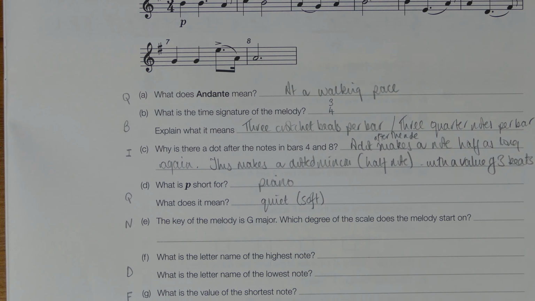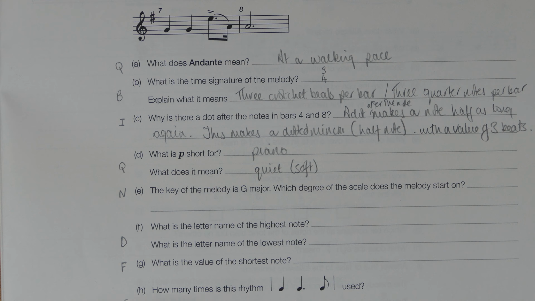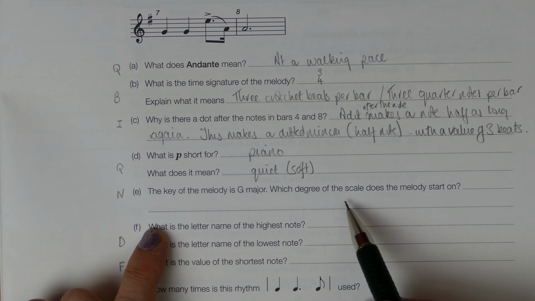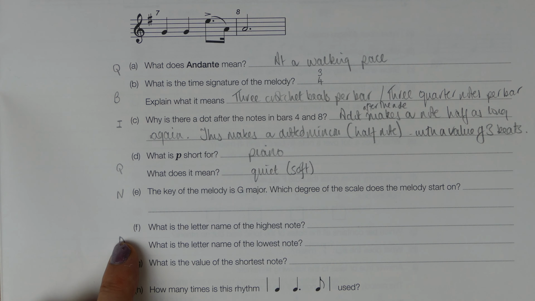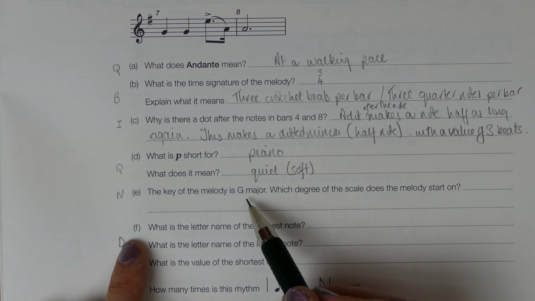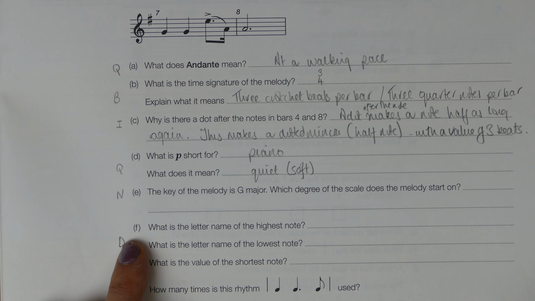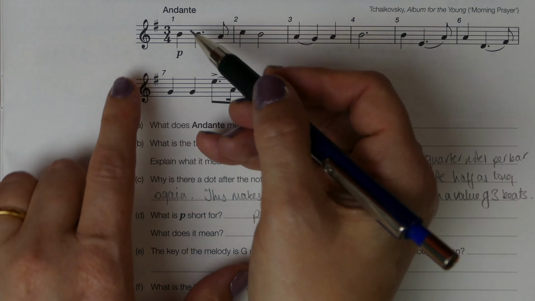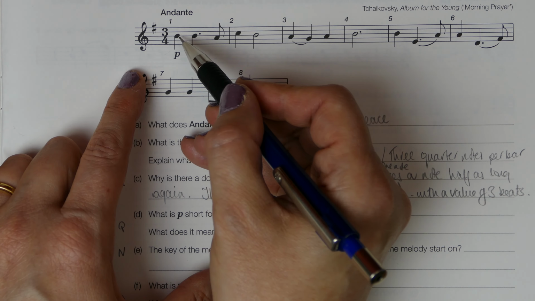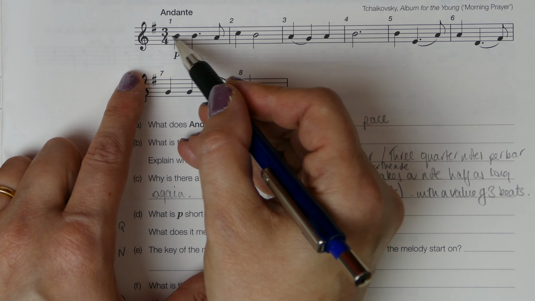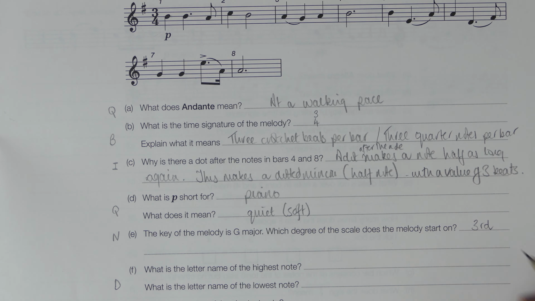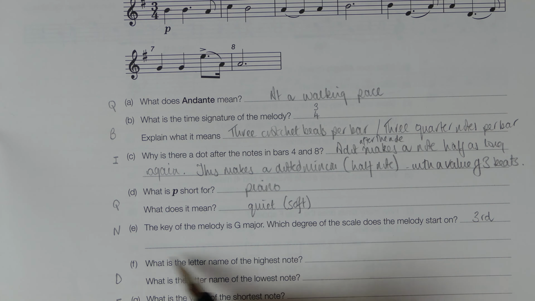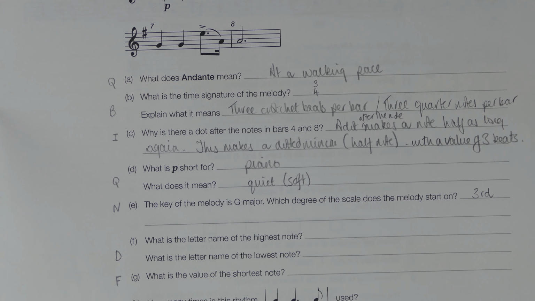Okay, next one. The key of the melody is G major. Which degree of the scale does the melody start on? So this refers back to section N, where we're counting the degrees of the scale and intervals. And so we're counting from the first note of the scale of G major, which is G. So the melody starts on Every Good Boy, which is a B. So G, A, B is a third. So it starts on the 3rd degree of the scale. Got a lot of space there to write a very short answer.